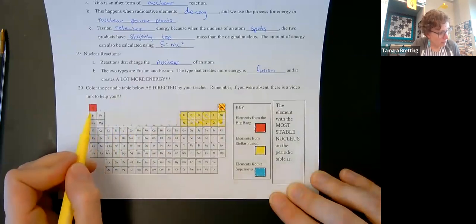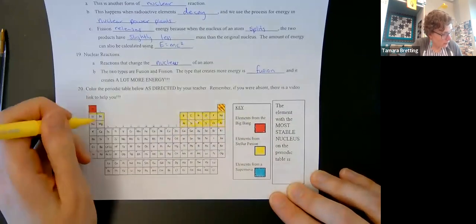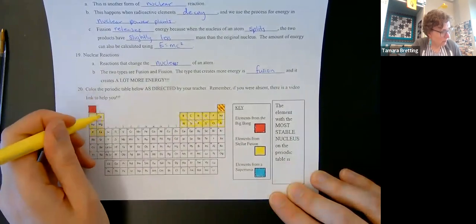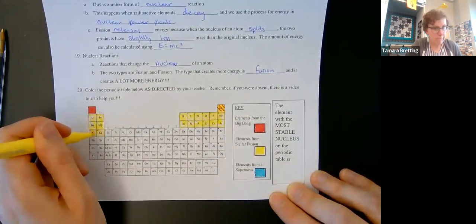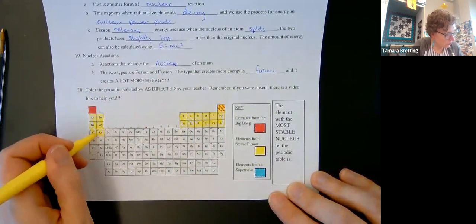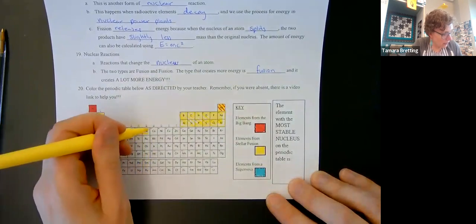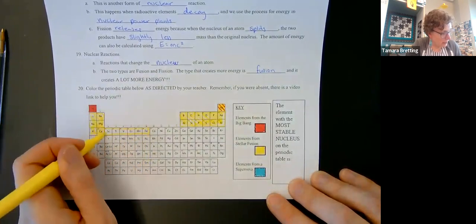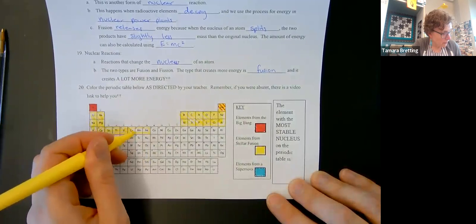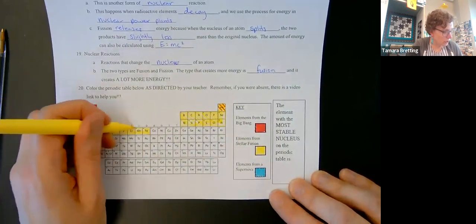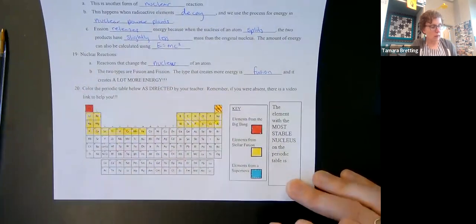And then top 2 rows here underneath hydrogen, actually top 3 here. Hopefully that's showing up as yellow on your screen, okay? And then all the way over to iron, just iron, that's gonna be our end point. Okay, so there is my yellow section for stellar fusion.